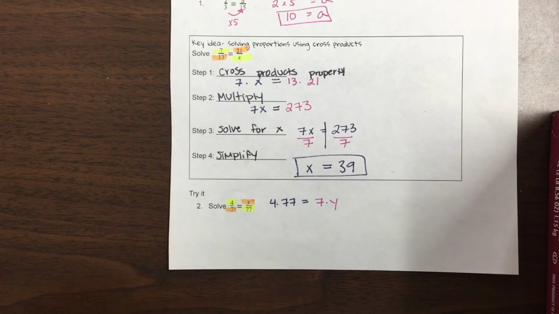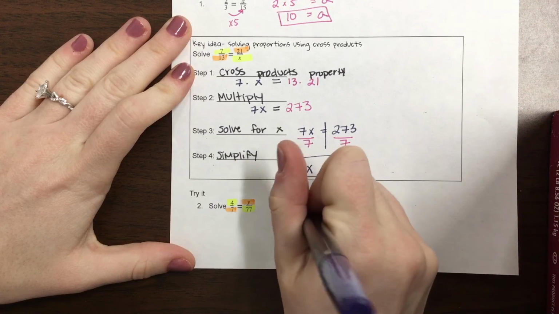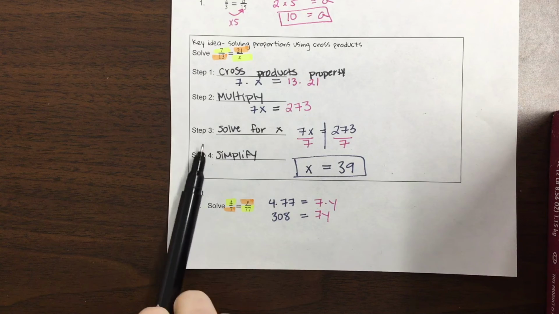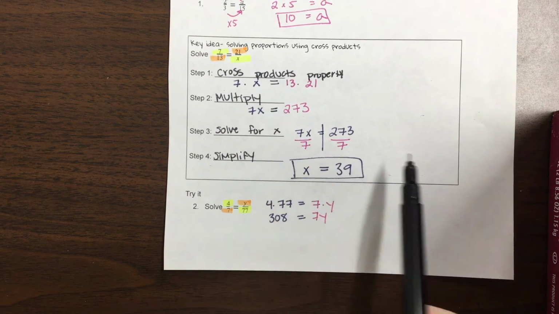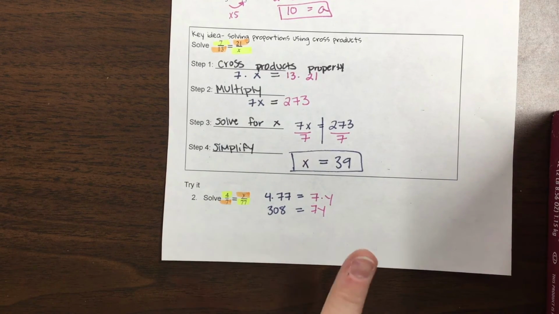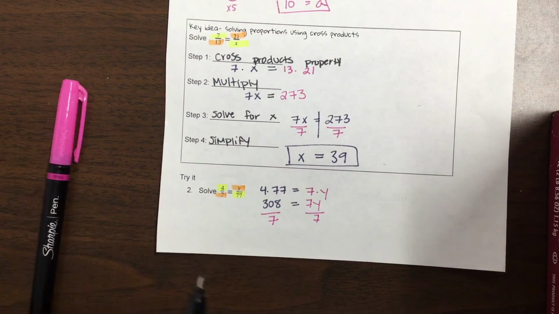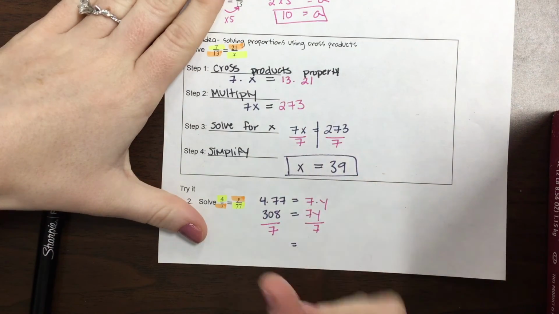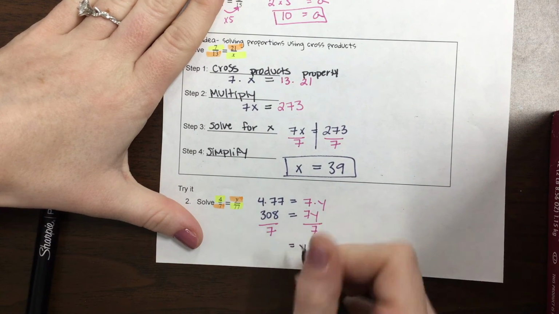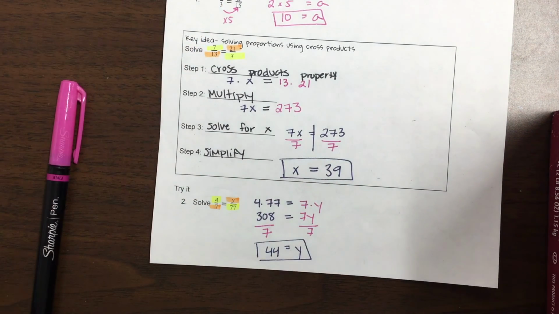Then I'm going to multiply. 4 times 77 is 308. 7 times y is 7y. Step 3, I'm going to solve for y in this case, but still my variable. So I know that if I have 7 times y, I'm looking for just one y, so I'm going to divide by 7. 7y divided by 7 is 1y, that's what I'm looking for. And 308 divided by 7 is 44, which is my solution.